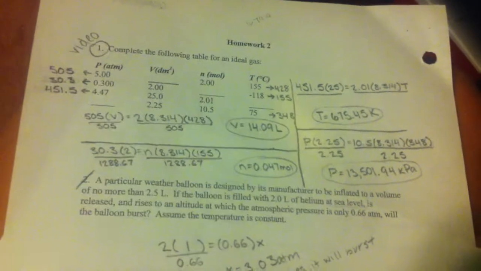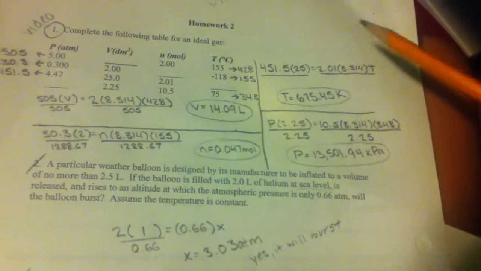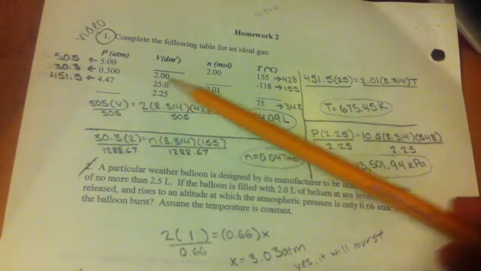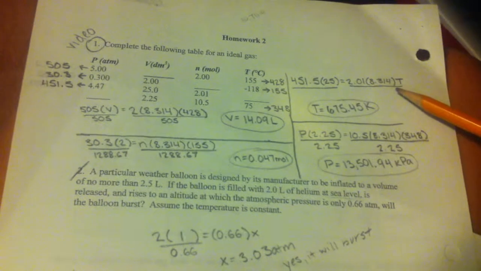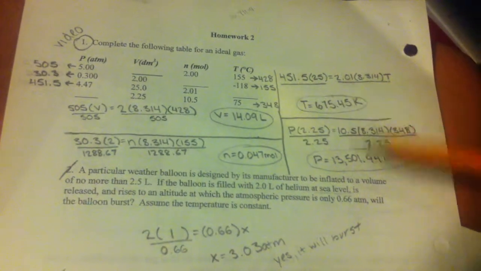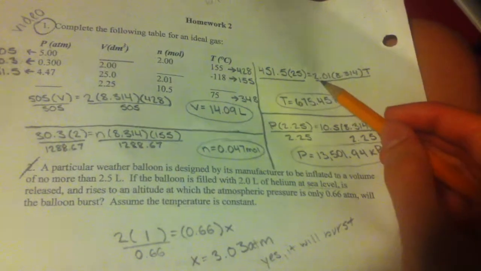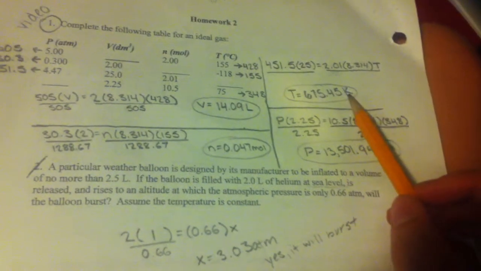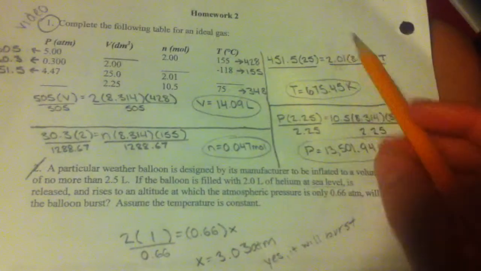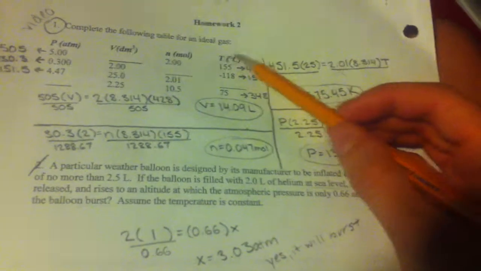And then the next row, you're looking for the temperature in Celsius, but I wrote it as Kelvin. So it gives you the pressure, volume, moles, you've got the constant, and you're looking for T. So you've got 451.5 times 25 equals 2.01 times the constant, and T is the variable. Then you divide both sides by what is on the right side to get T by itself. I didn't write that, but you guys know what to do. You get 675.45 Kelvin, and then if you want to write it back in on this table, all you have to do is subtract 273 to get it into Celsius, because if you write it in the table, it has to be Celsius, because that's what it gives you right there.